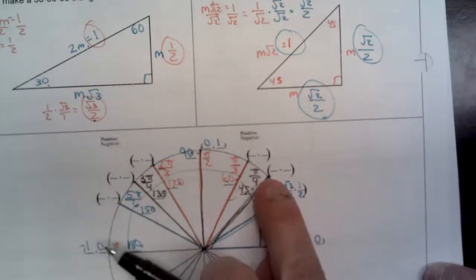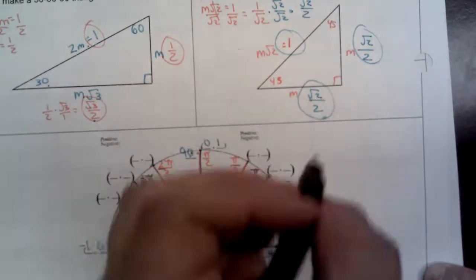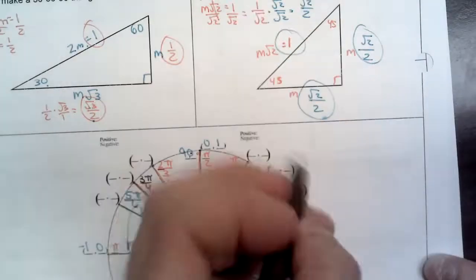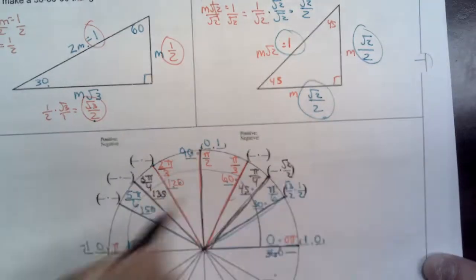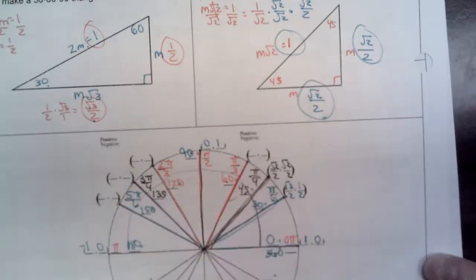Let's go ahead and do our pi over 4. That's 45 degrees, so we're going to use this one. My sine is my y, so that's going to be square root of 2 over 2 over 1. And my x is going to be the same.